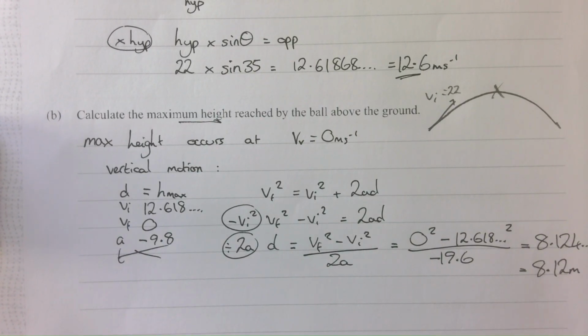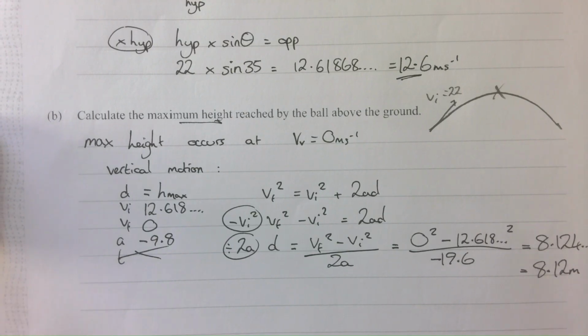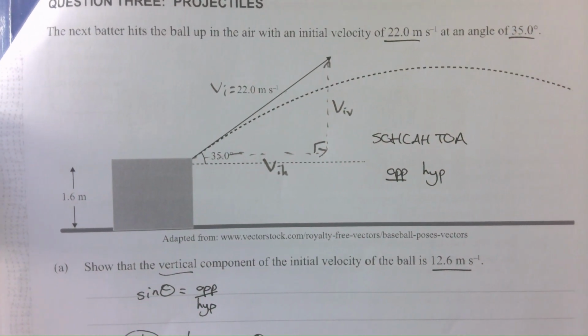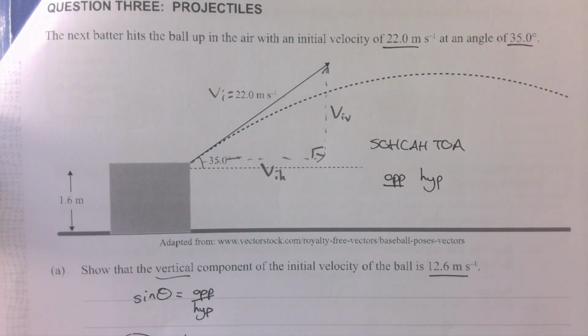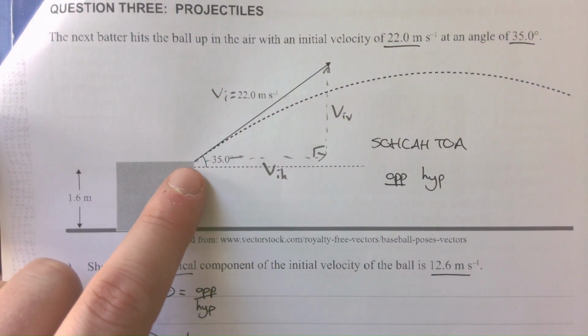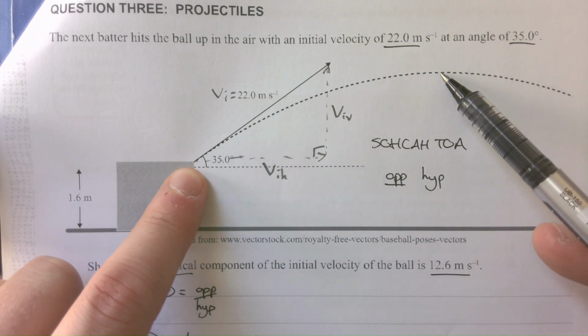Now, if you got all the way up to there, that is achieved on its own. In order to get merit here, there's one little bit that we have to go back and remember, and it goes back to this initial diagram. We've worked out the maximum height reached by the ball if it starts here, getting up to here.